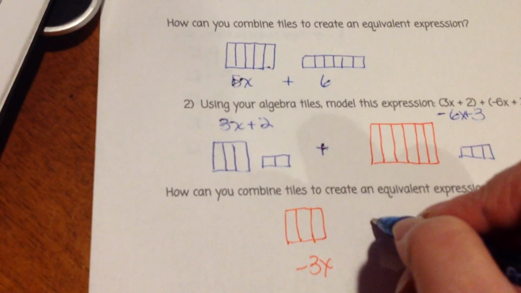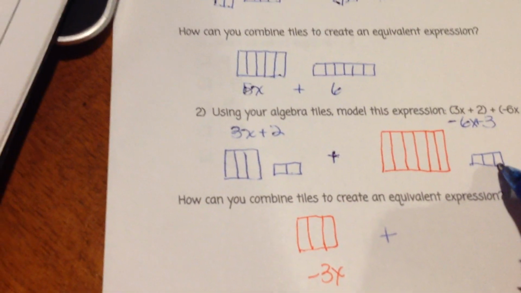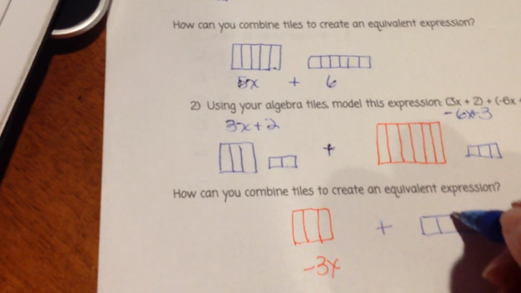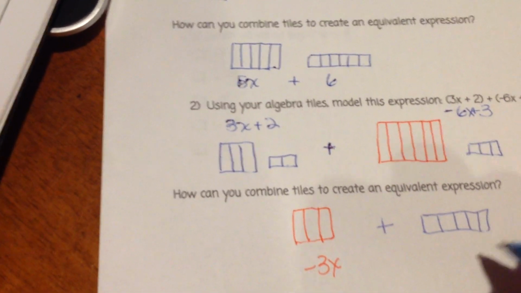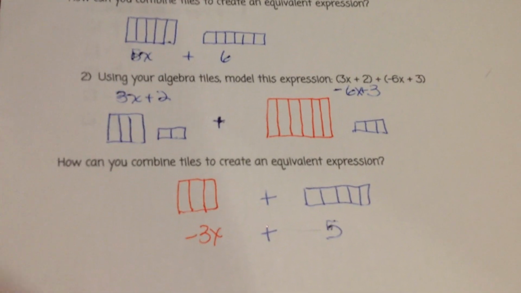And if I have my singles, I have 2 here and 3 there. So that's going to give me 5. 1, 2, 3, 4, 5. And that's what my answer would be. Remember, this is just a review of what we did before.